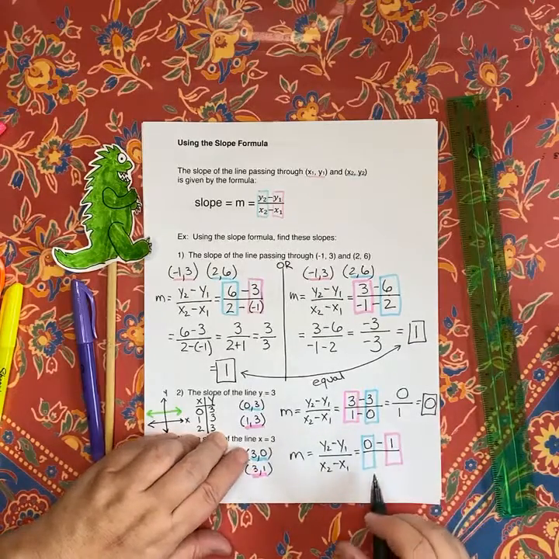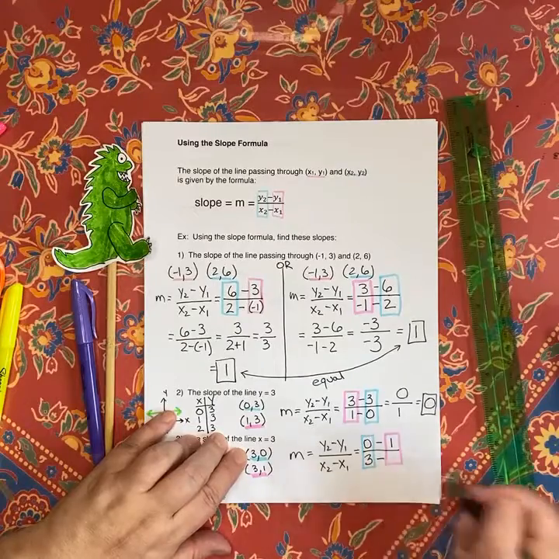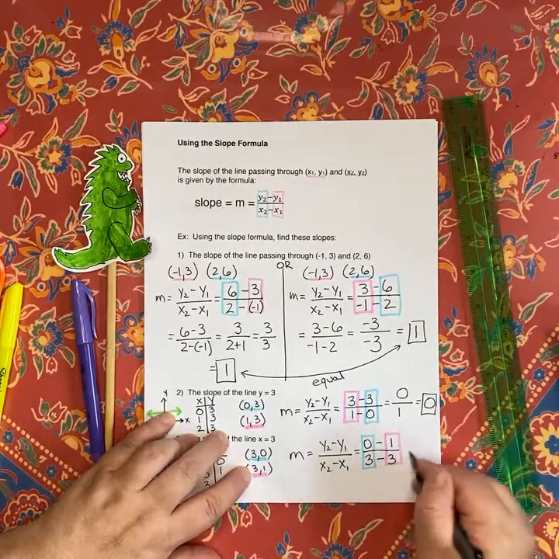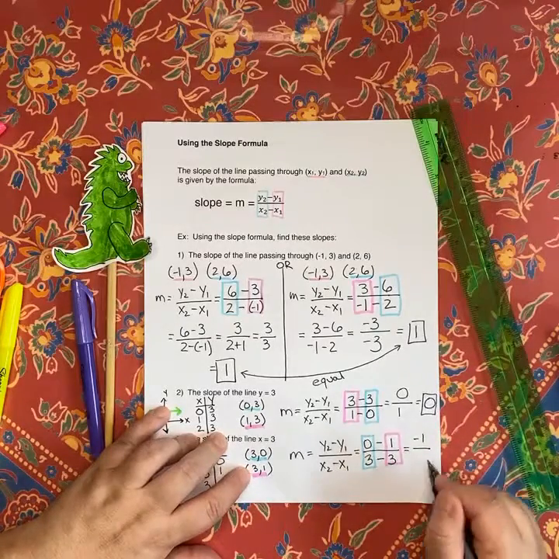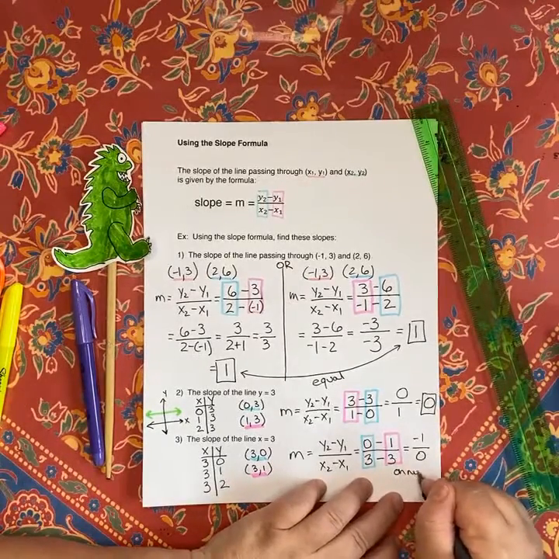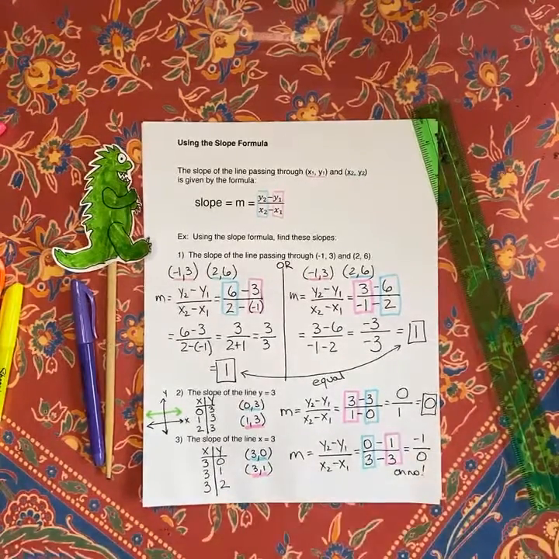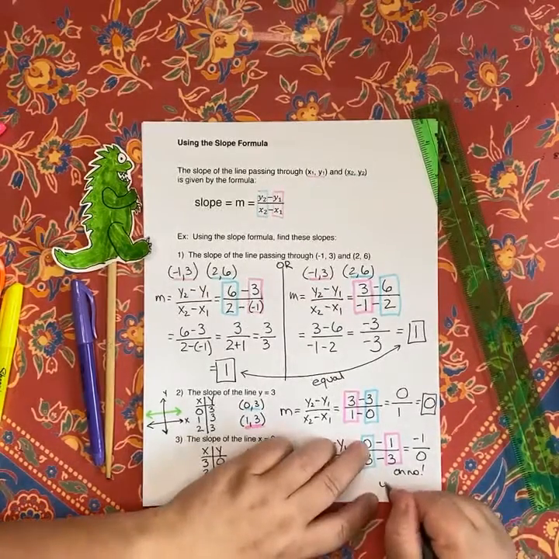And then down the bottom, the blue x is 3 and the pink x is 3. So I get, this is ugly. I get -1 on top and a 0 on the bottom. And there's a problem. Because I can't have a 0 on the bottom. This is undefined.